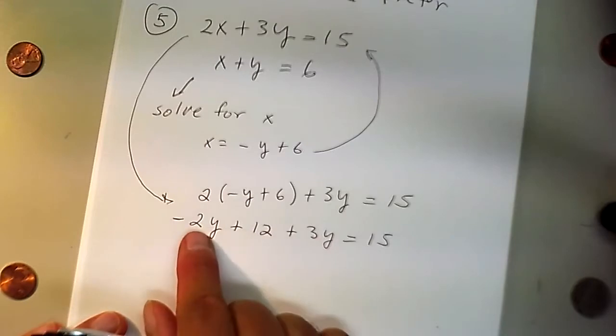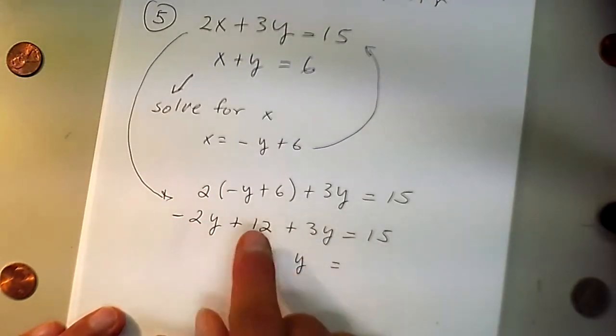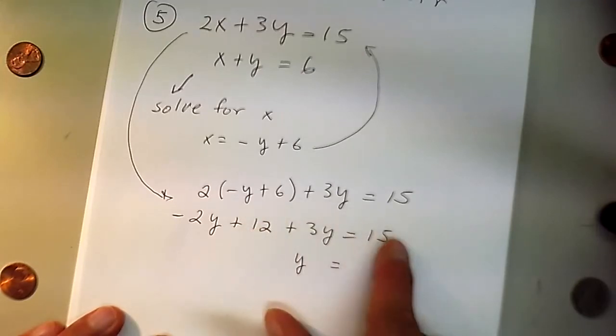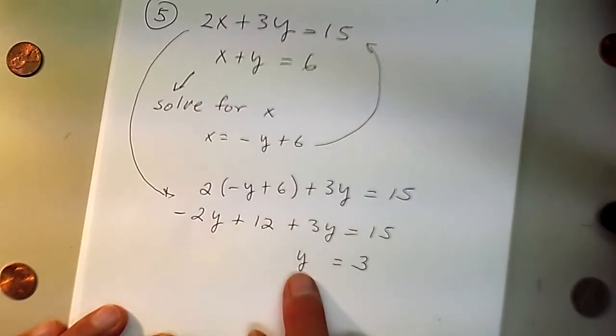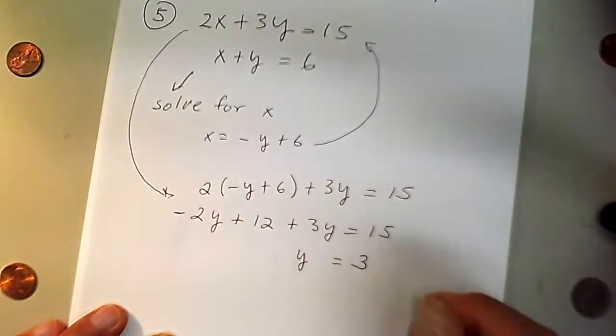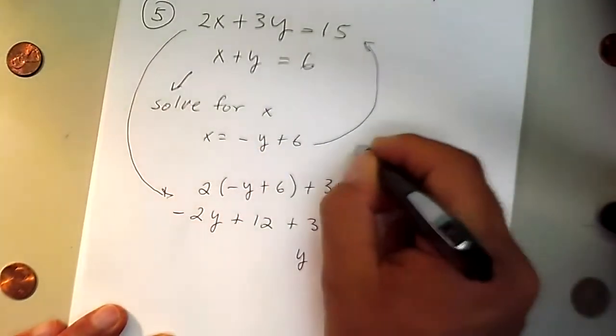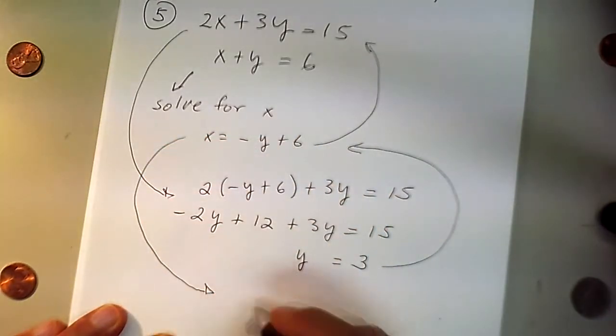Okay, 3y minus 2y simplifies down to a single y. And I'm going to move the 12 over. So 15 minus 12 is 3. Now that we have y equals 3, we can put this back into this equation, and that's going to give us the x value.